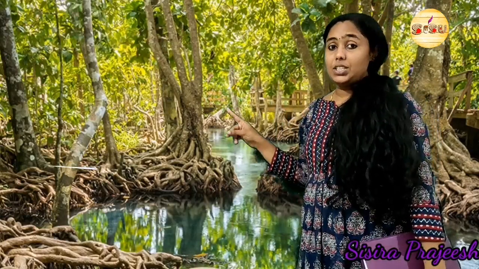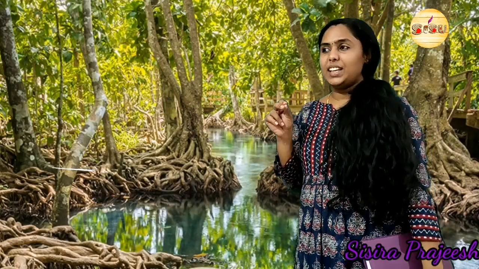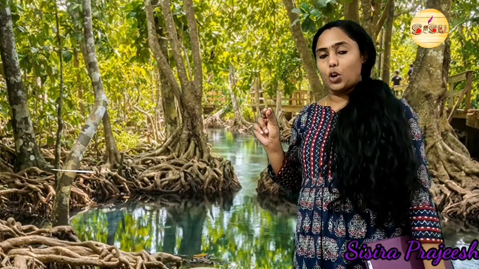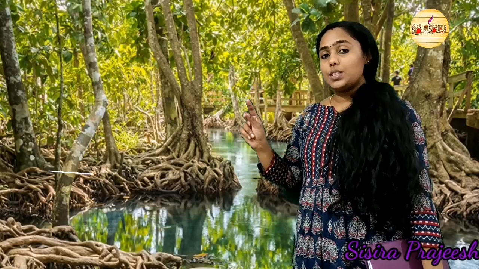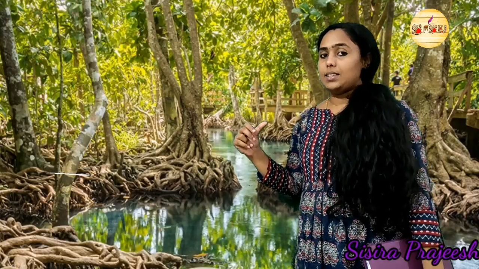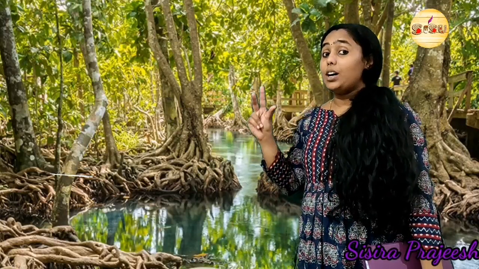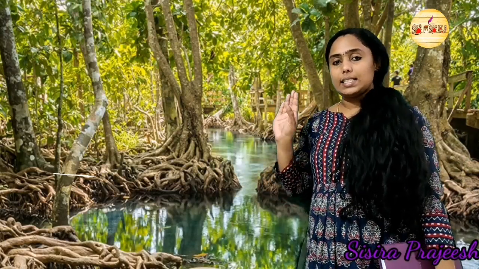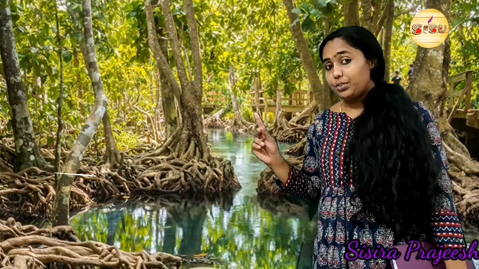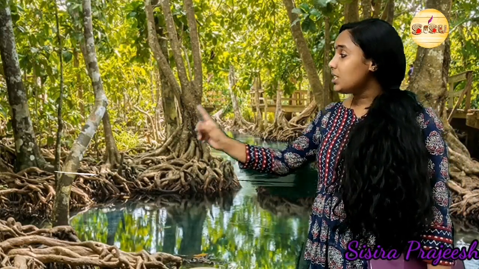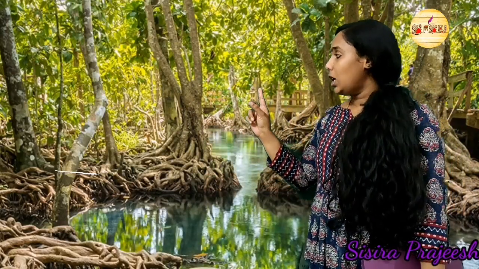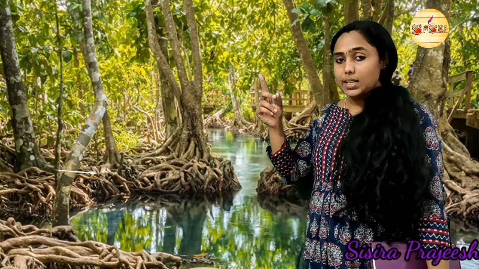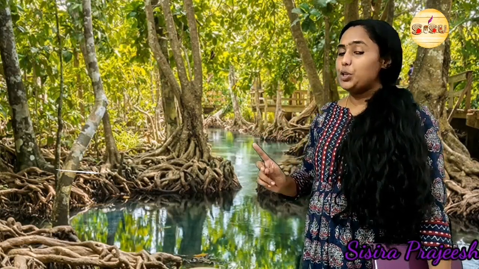So in marshes, usually the soil will be very clayey or in sticky form. And if you see the plants in marshy places, the plants will have roots called breathing roots. Means the roots will not be seen inside the soil, but instead the roots are found outside the soil like this. These roots are called breathing roots, because if the roots are inside the soil, they will not be able to get air.